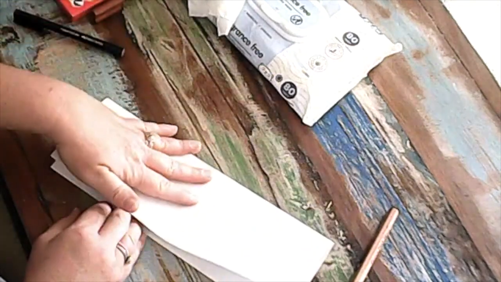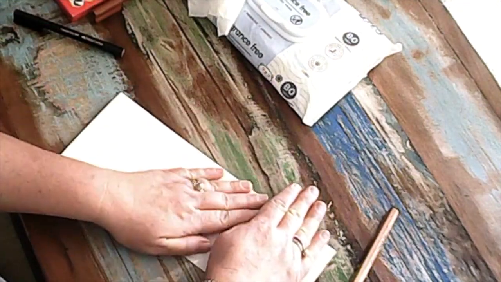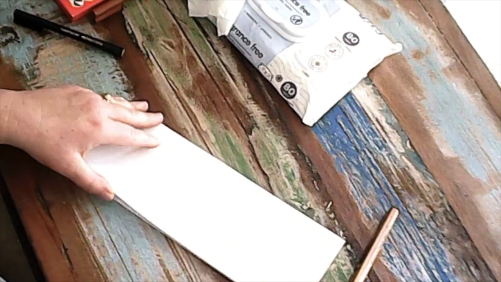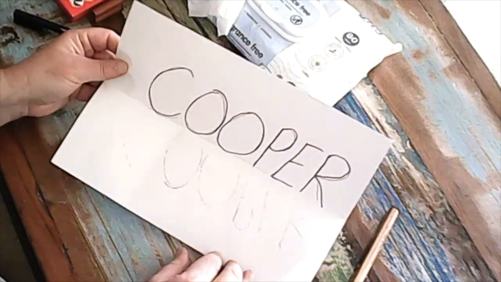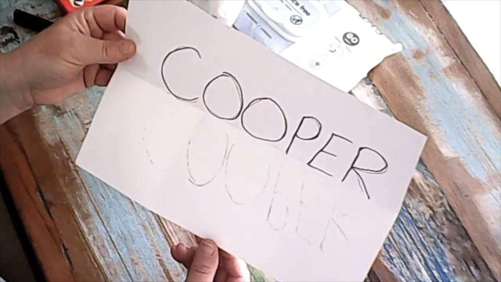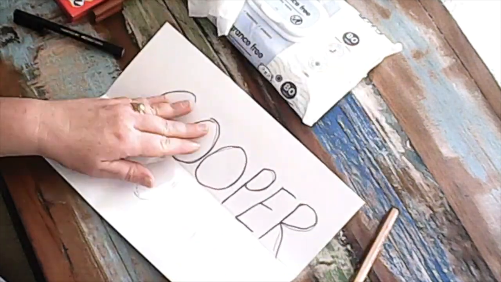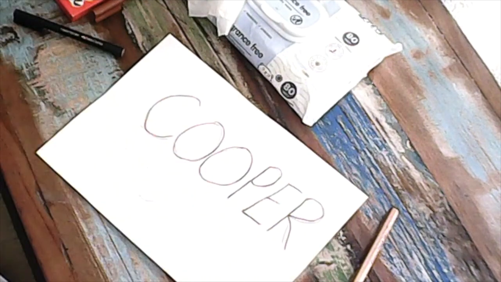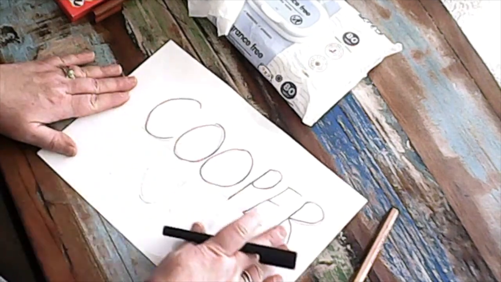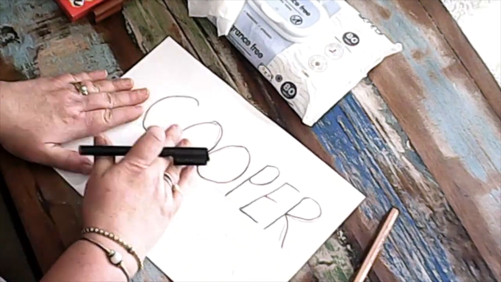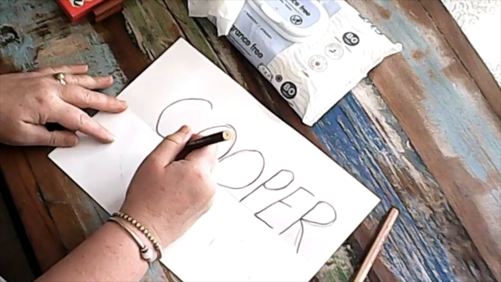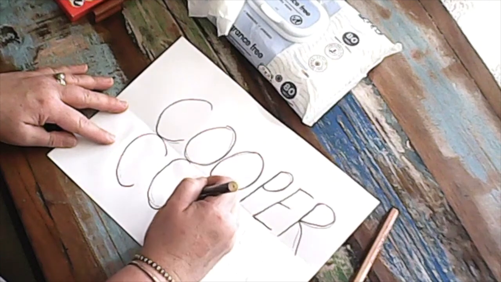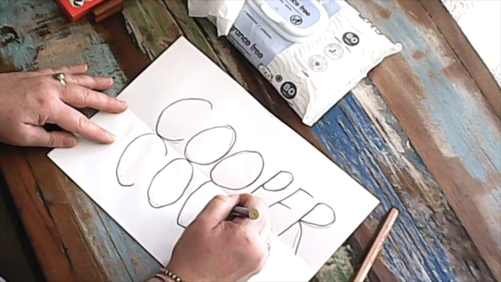Then I'm going to fold the paper over. I'm not going to get the perfect image, but I'm going to be able to see the name Cooper. There we go. You can just see the outline of Cooper's name. If you get it too wet, it's just going to be a big mess. Now you might need to wait for this to dry for a little while. I'm just going to keep going. I'm going to try and get my letters to touch.